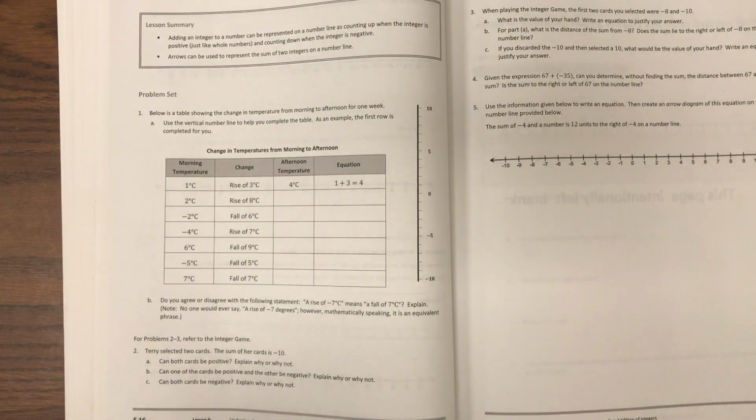Okay, so today we're going to look at some questions from the Module 2 Lesson 3 problem set. This lesson is called Understanding Addition of Integers. It's just a sort of continuation from Lessons 1 and 2. But the main idea is predicting where the sum of two integers will be based on the change that's happening.